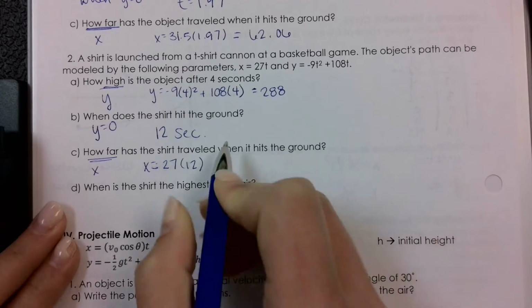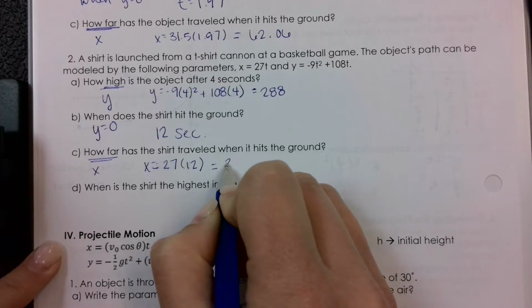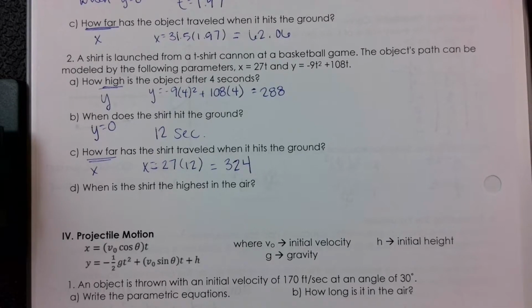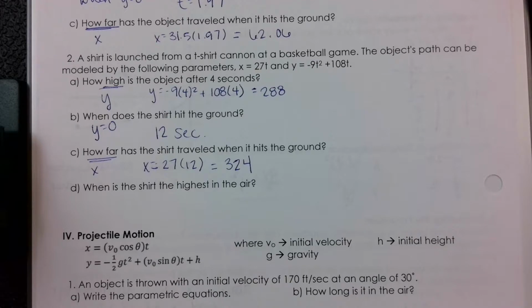And what do we get? 324. So that's how far it has traveled. Is that okay? Questions?